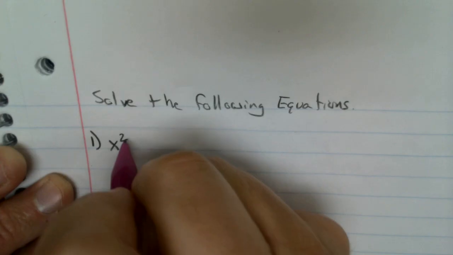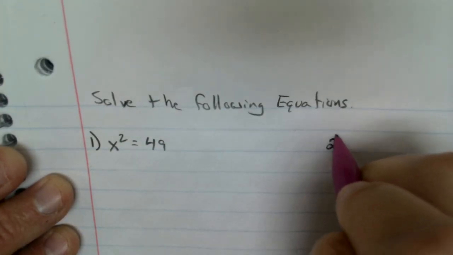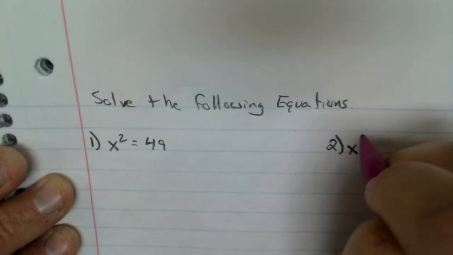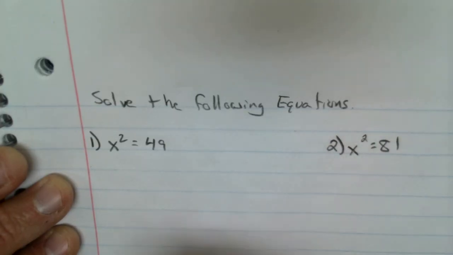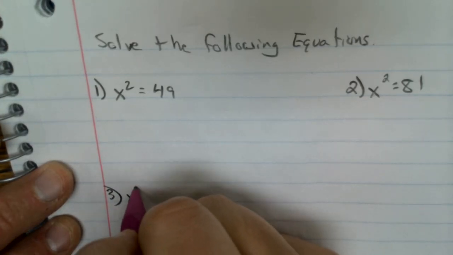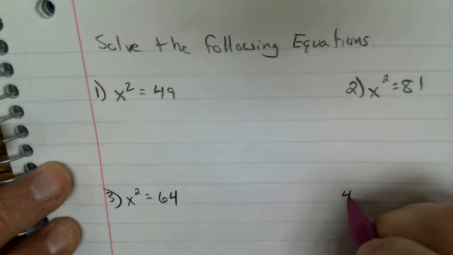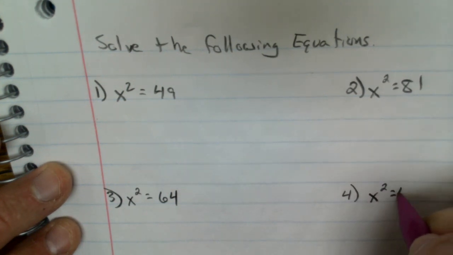First one we're going to solve is x squared equals 49. Second equation, x squared equals 81. Third equation, x squared equals 64. And the last equation, x squared equals 4.